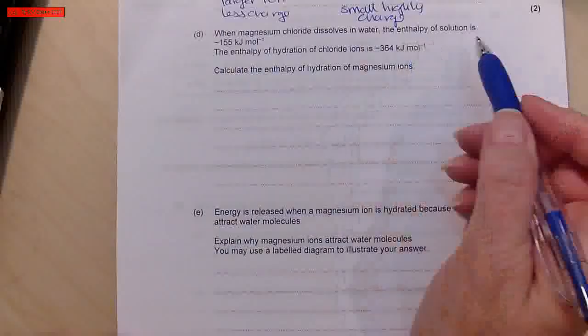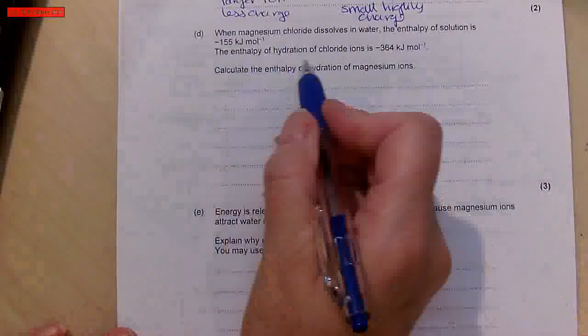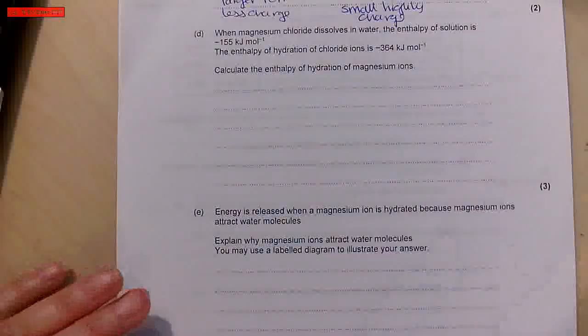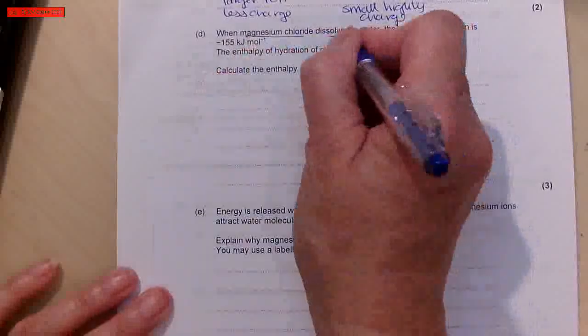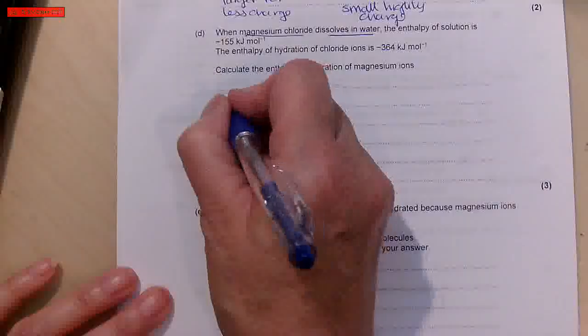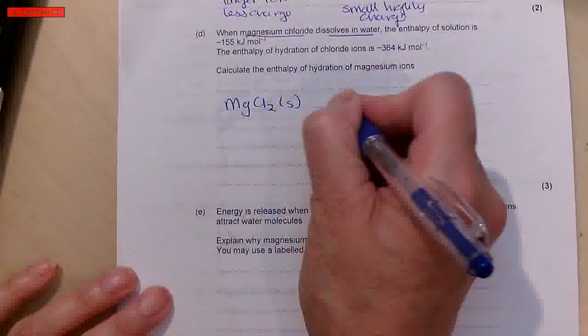Okay, looking at D then. When magnesium chloride dissolves in water, the enthalpy of solution is -155. The enthalpy of hydration of the ions is this. Right, this is a Hess cycle, and it's knowing how to draw the Hess cycle. Magnesium chloride dissolves in water. So we've got magnesium chloride, so it's a solid.